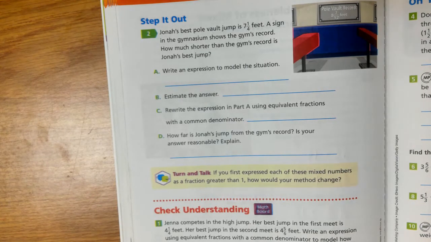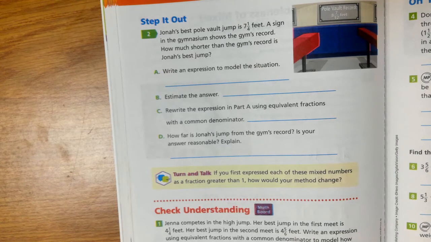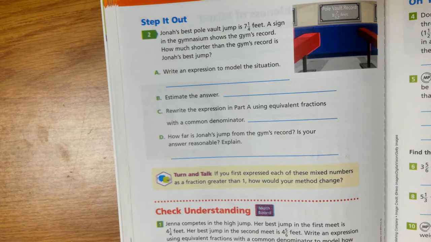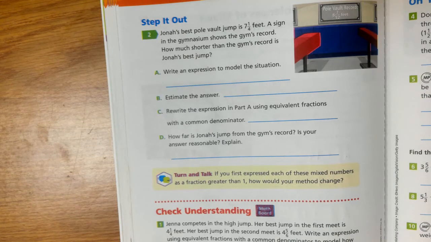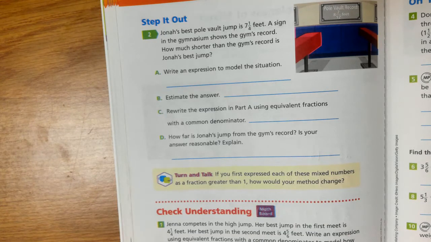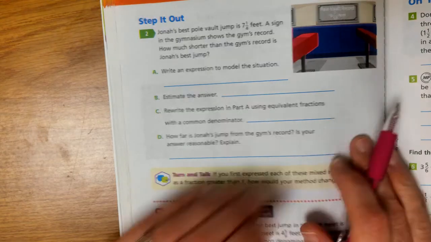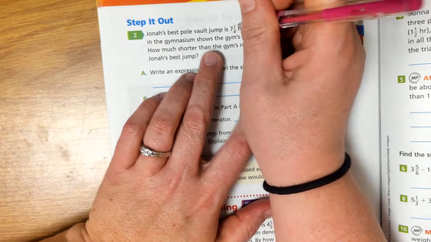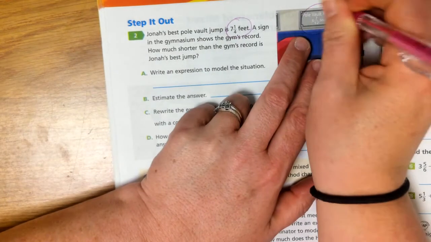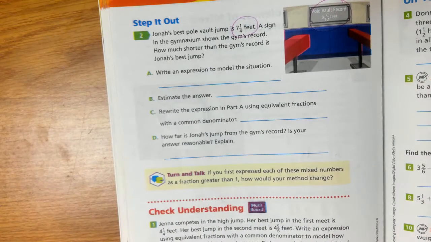All right, Jonah's best pole vault jump is 7 1/4 feet. A sign in the gymnasium shows the gym's record. How much shorter than the gym's record is Jonah's best jump? So we can see that Jonah's best is 7 1/4 feet. The record is 8 7/12 feet.